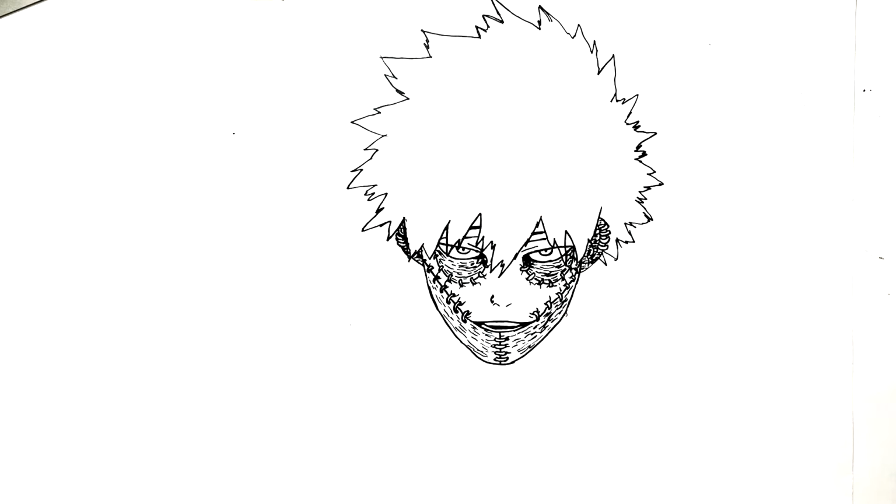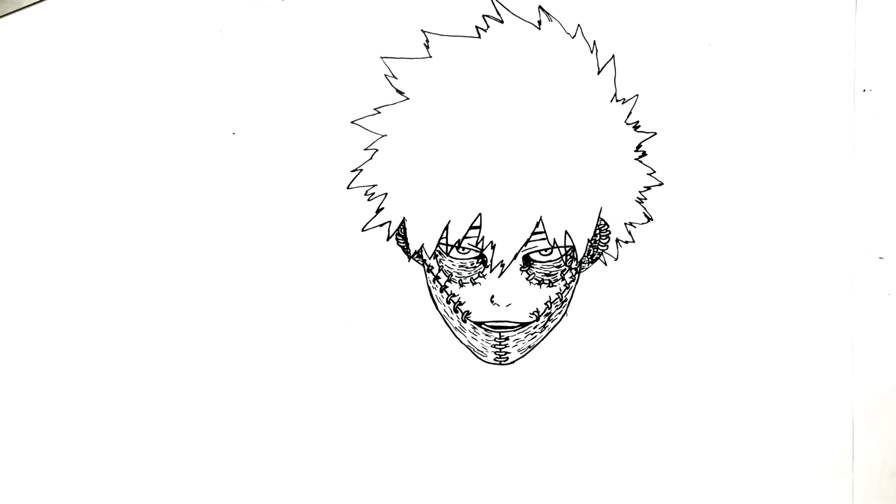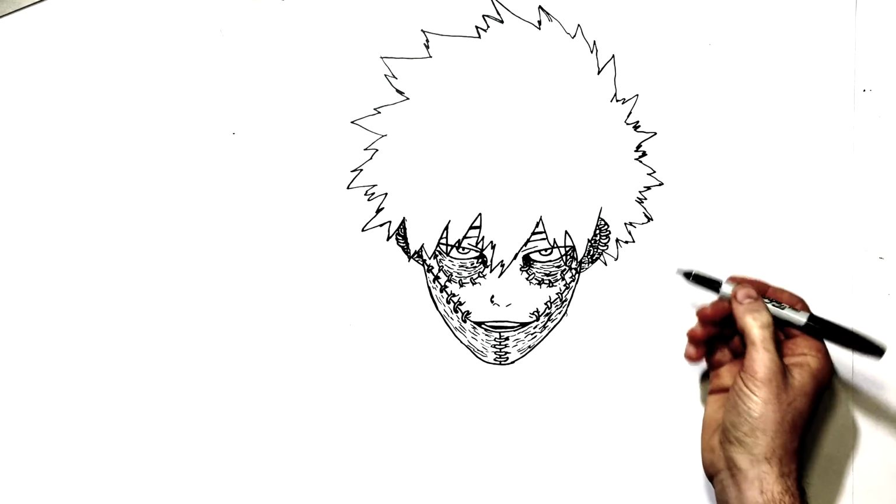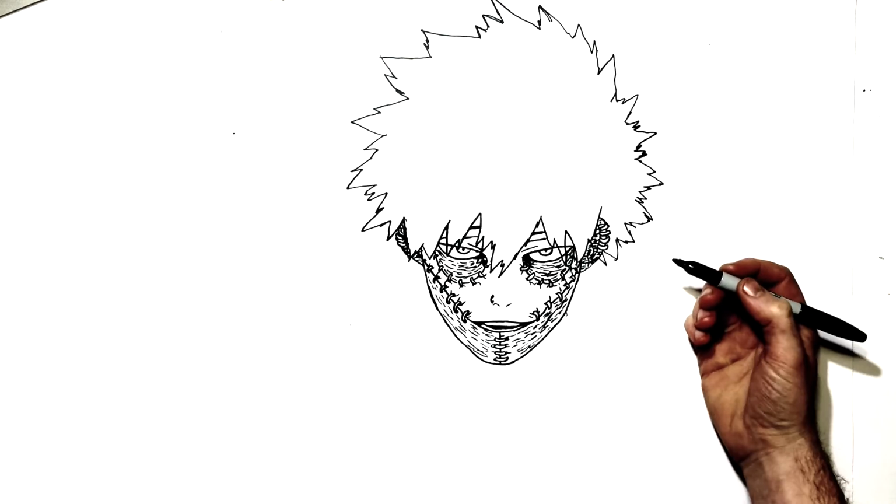Just down here. Now, so we're on to his neck. We're getting there. Much more detailed character than I thought. Surprised. No matter how much you draw, you still get surprised.